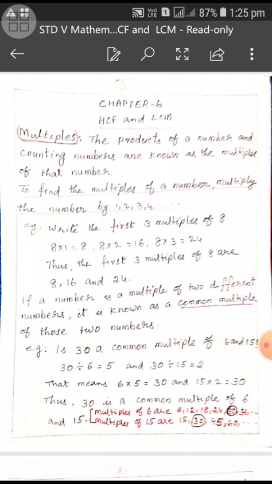In standard 4 you have studied multiples and factors. First we will discuss multiples. The product of a number and counting numbers are known as the multiples of that number. Or in another way we can say that when a number divides another number exactly, then the dividend is called the multiple of the divisor, and the divisor is called the factor of the dividend.